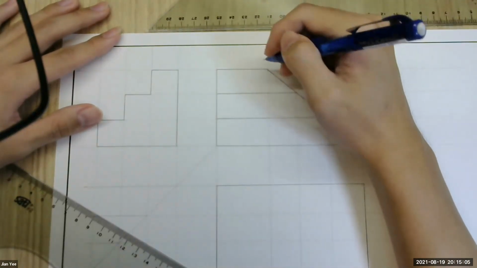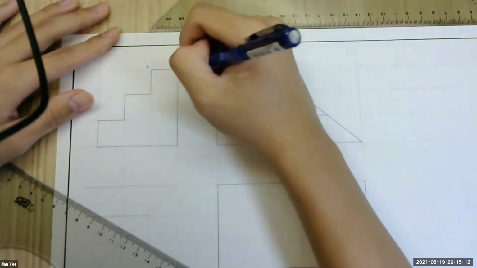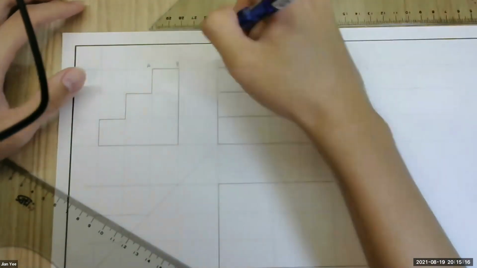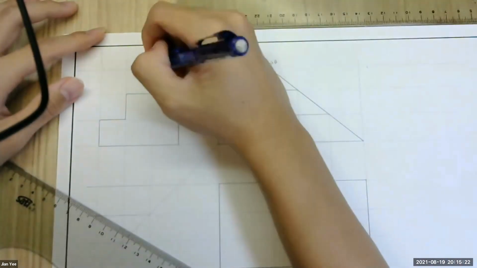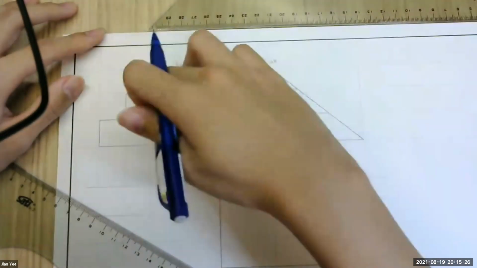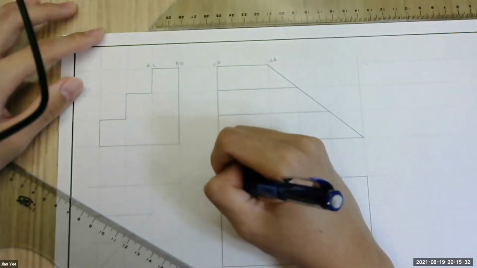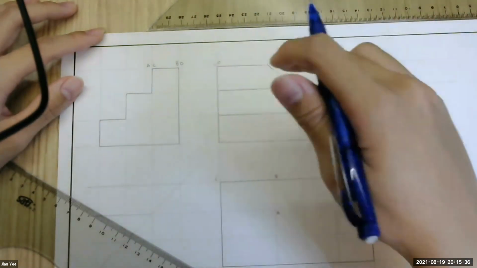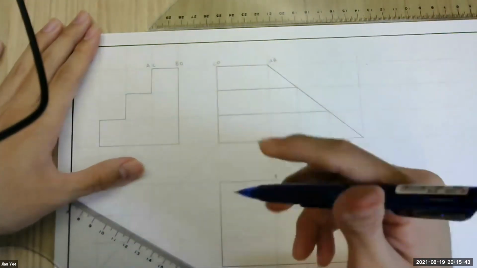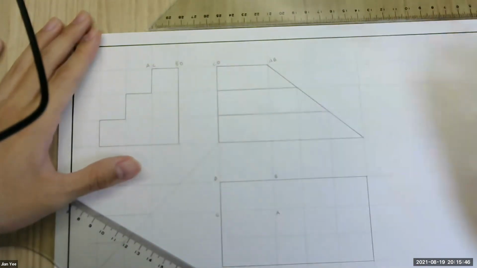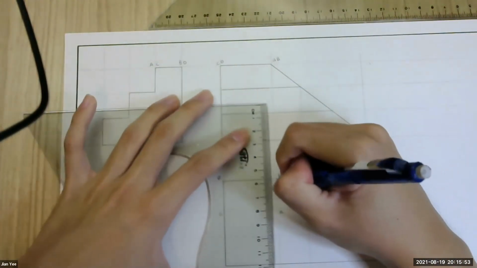This is A and B. And this is maybe C, D. Then it's C to D. A, B, C, D. So that's the corresponding things. So I'm gonna fit it in.